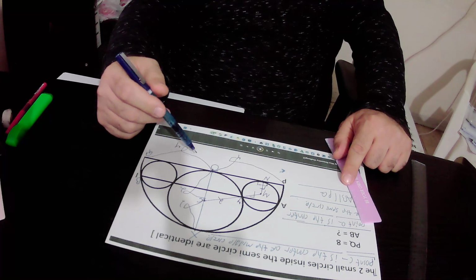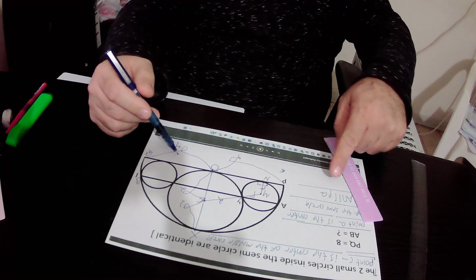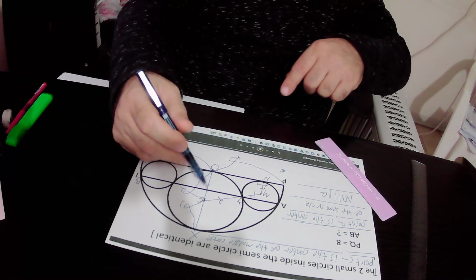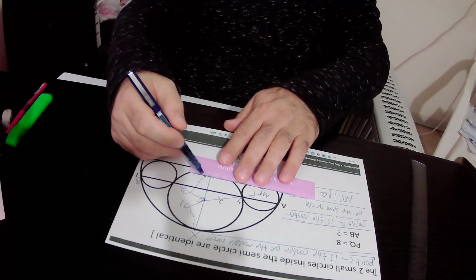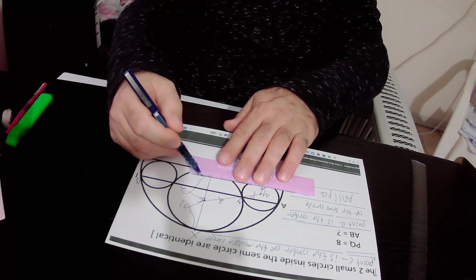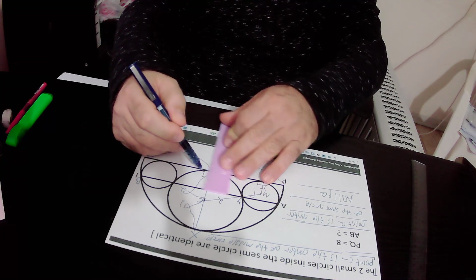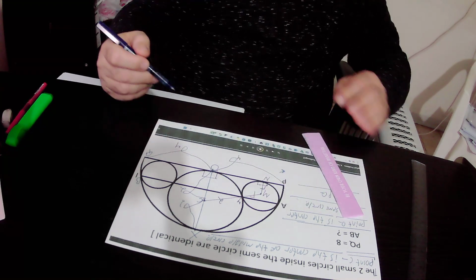Therefore, according to the rule that I mentioned, the tangent PQ will be perpendicular to this radius OC. That is to say, this angle will be equal to 90 degrees, and this angle will also be equal to 90 degrees. Okay?